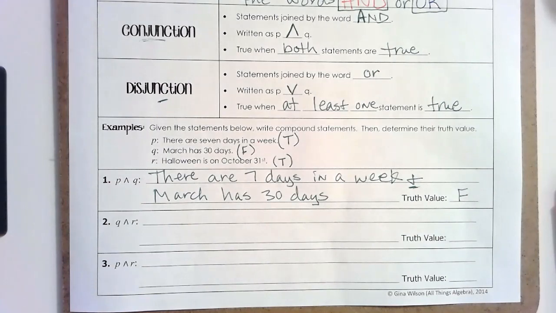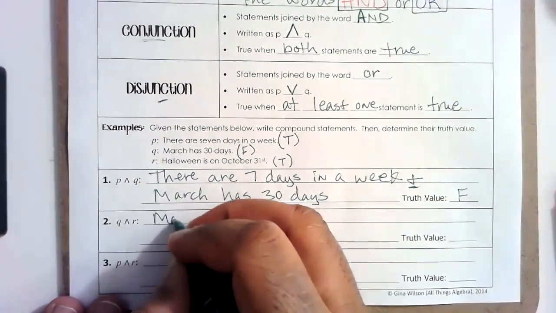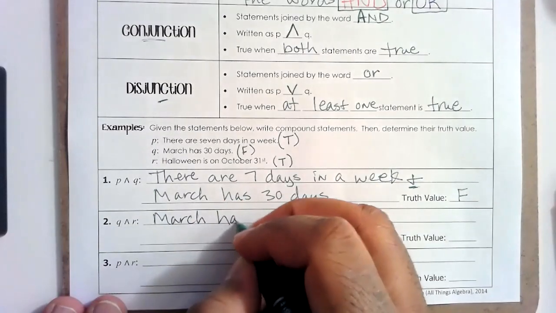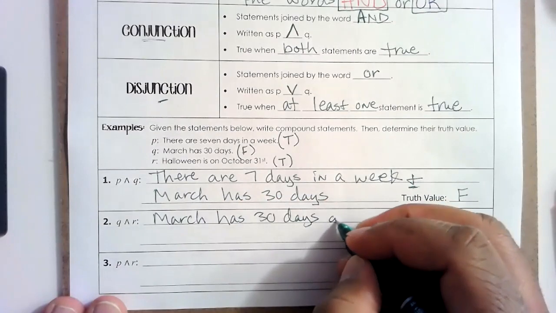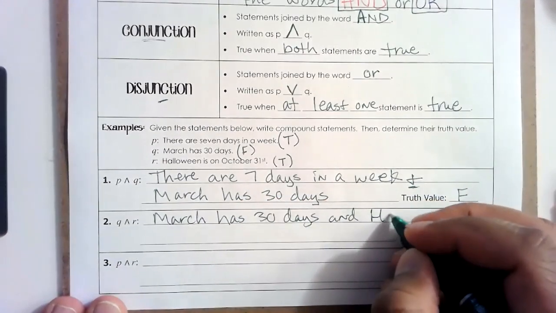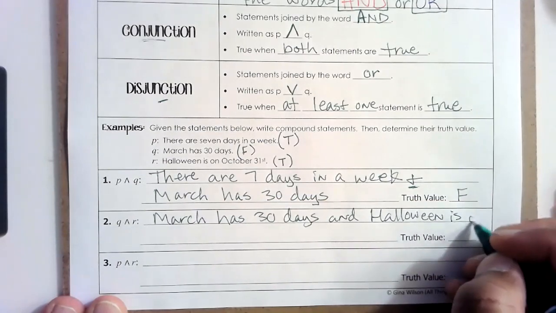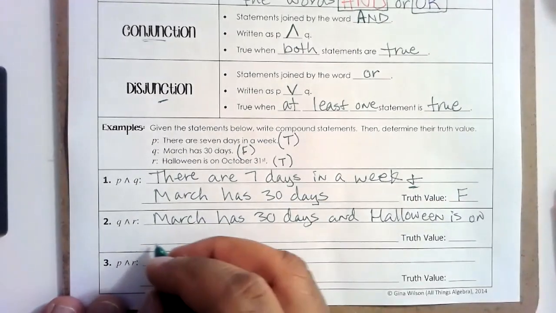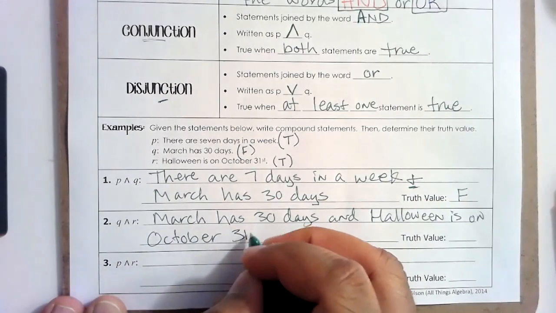So since both parts are not true, I have to say the truth value is false. Let's take a look at the next example here. We also have a conjunction here, Q and R. So I'm going to combine those with the word and. We can say March has 30 days and Halloween is on October 31st.